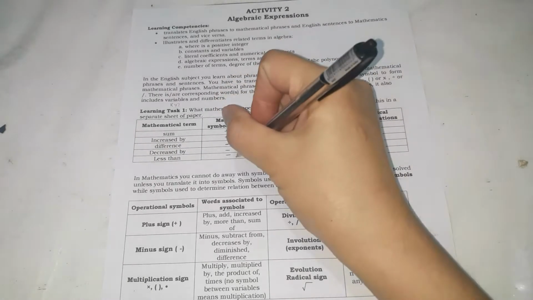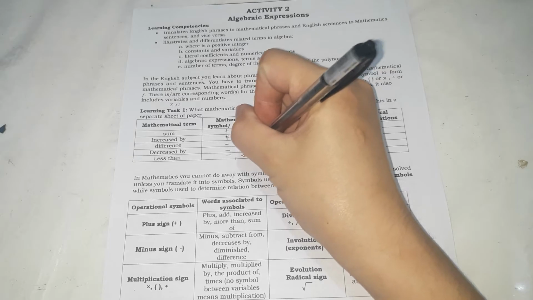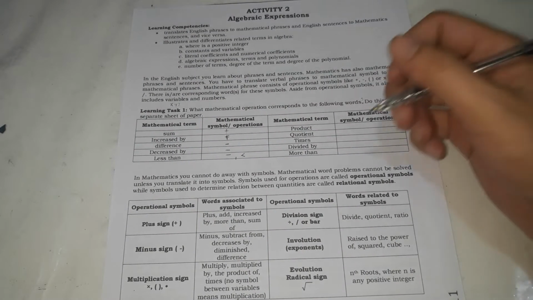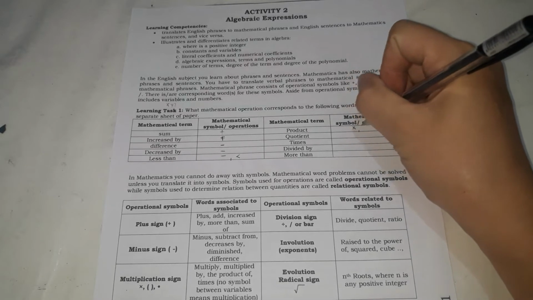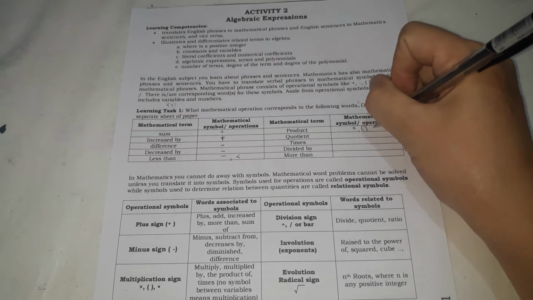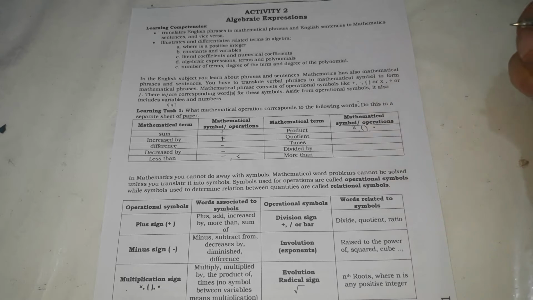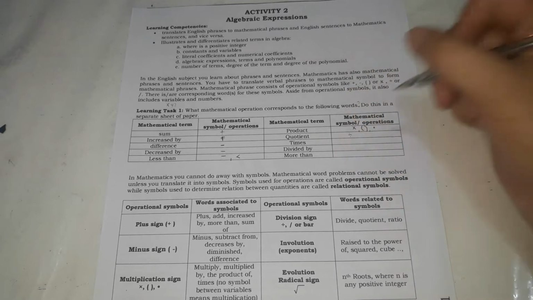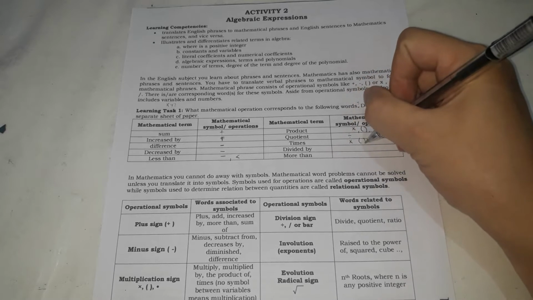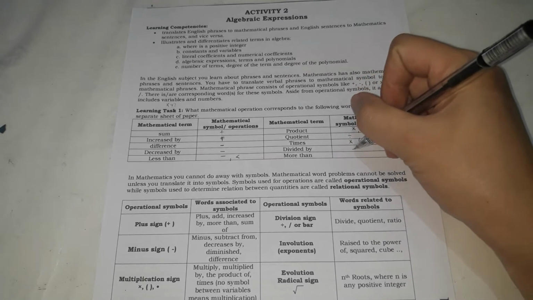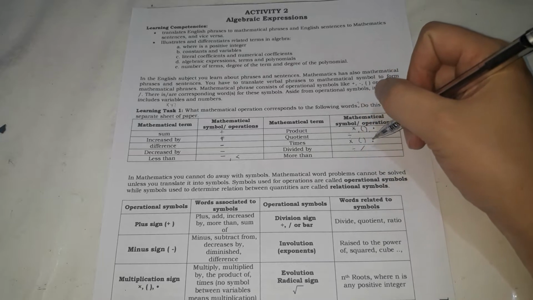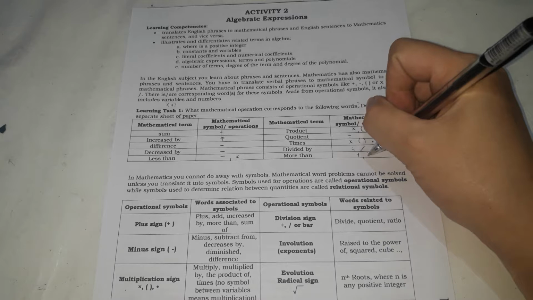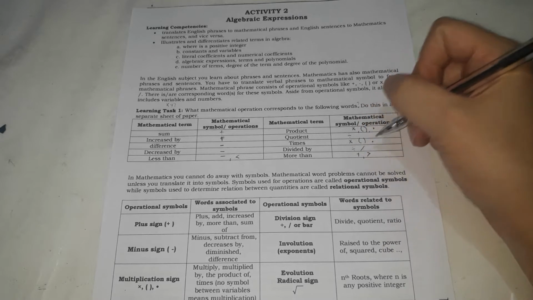It could also be the less than, which is also the symbol for less than. And product, it's times. It could also be parentheses. It could also be this period or dot. The quotient is division. Times is also this. Divided by is this one or slash. And more than, it's plus, or the relational symbol more than.